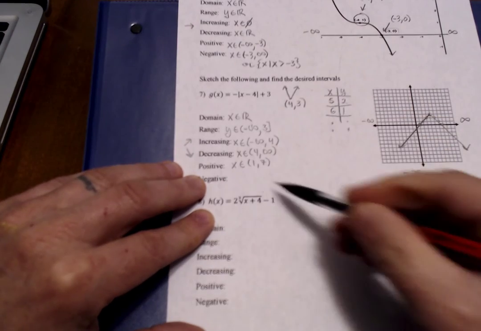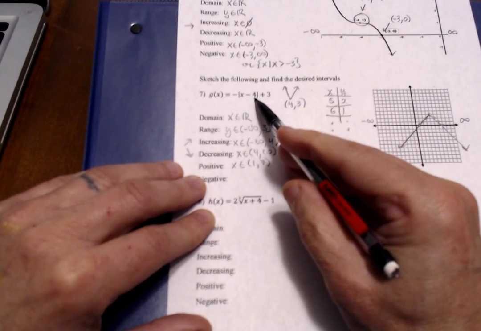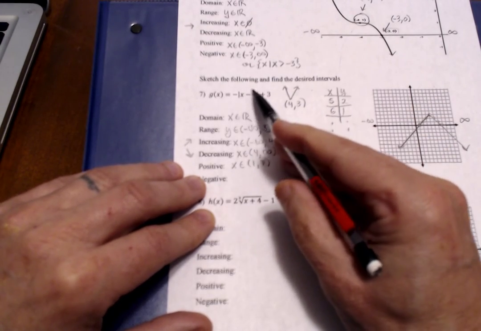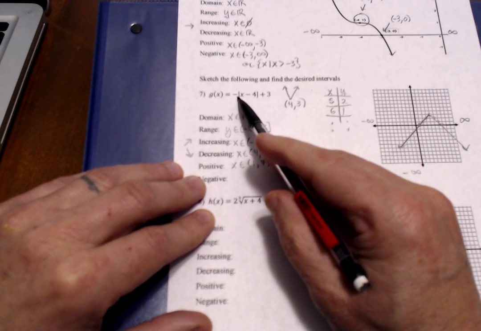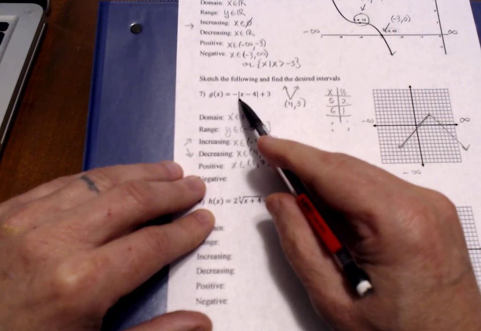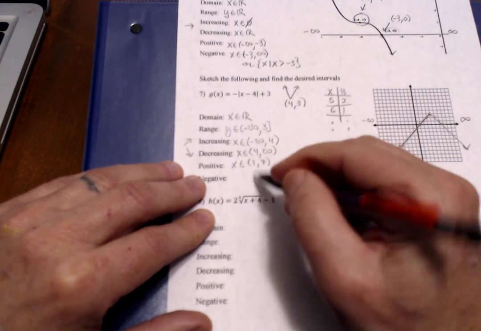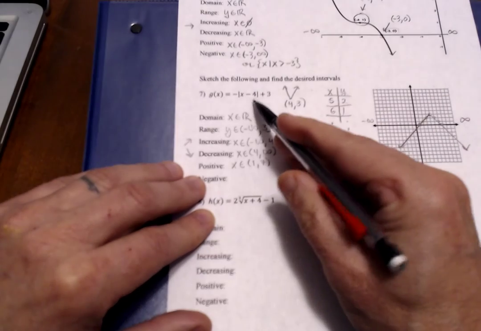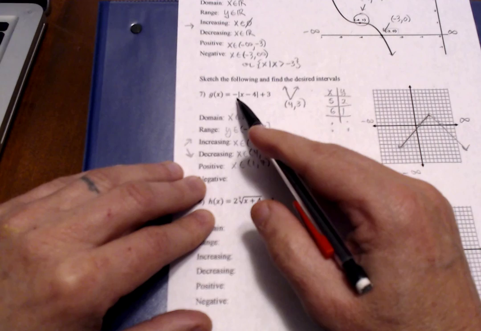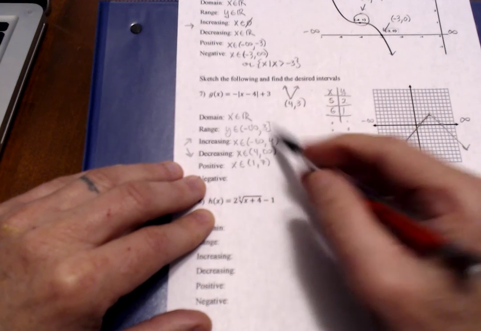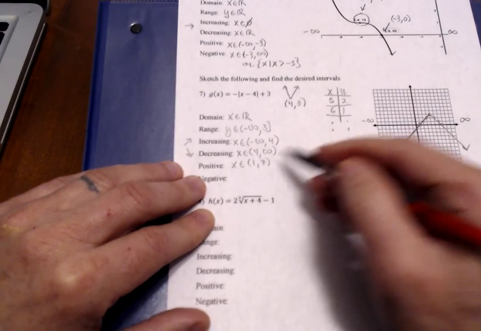Let's just verify that. If I plug in 1, 1 minus 4 is negative 3. The absolute value of negative 3 is 3. The opposite of that would be negative 3. Negative 3 plus 3 is 0. Yep. And if I plug in 7, 7 minus 4 is 3. Absolute value of that is 3. Minus 3 plus 3 is 0 again. Those are the two x-intercepts.